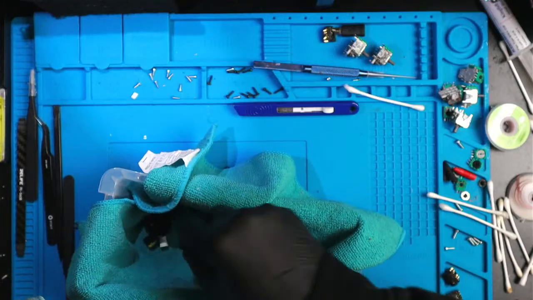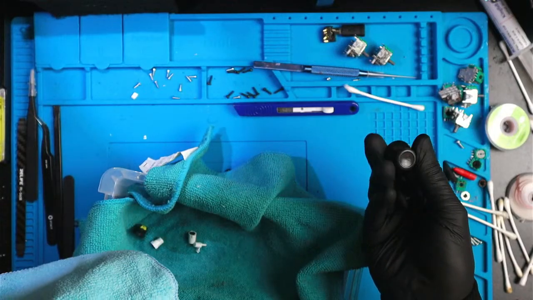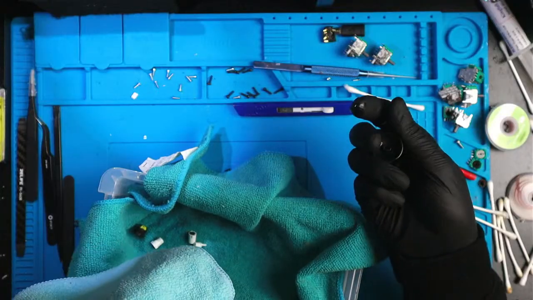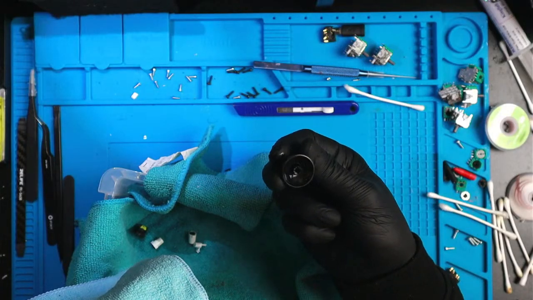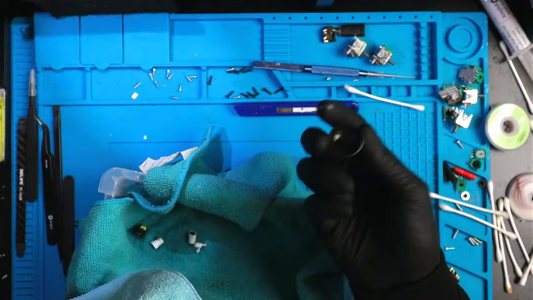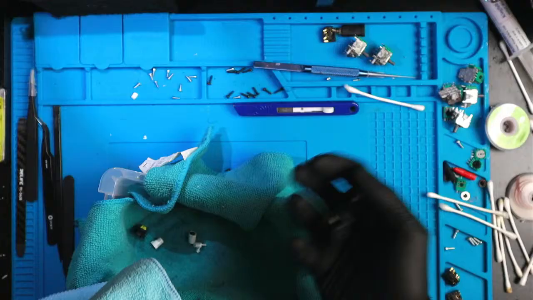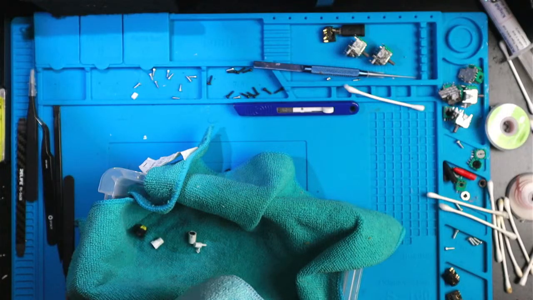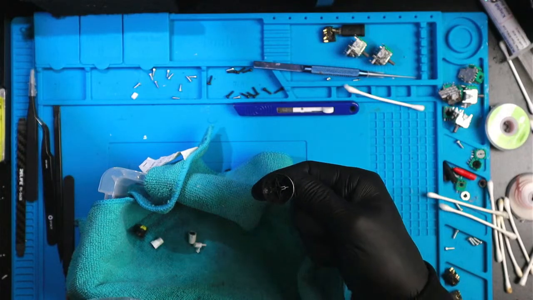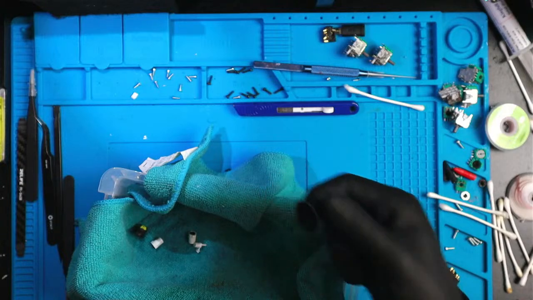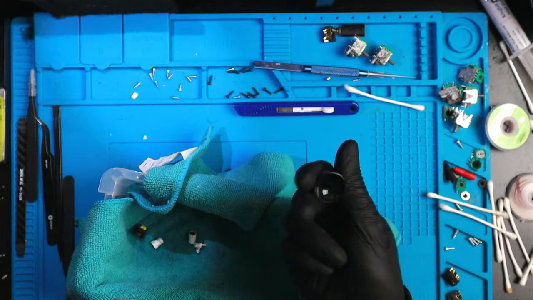I have no idea why I even bothered to put the thumbsticks in. These are the older thumbsticks as well. So these must be an older revision of the board, because the newer models, they look like this on the underside. And the older ones look like this.